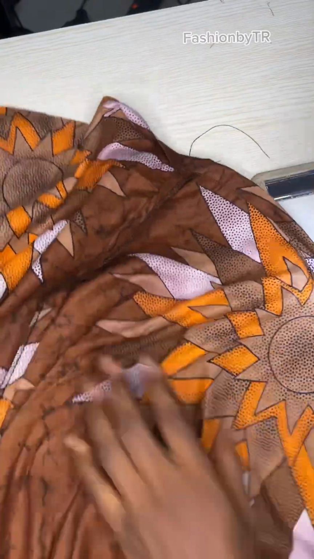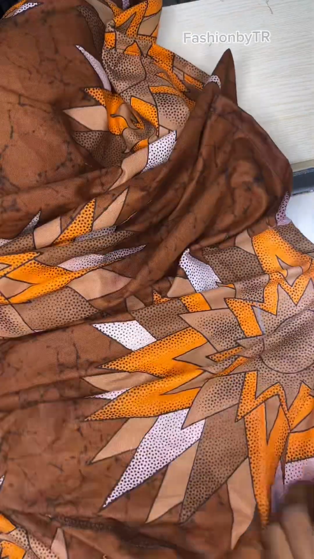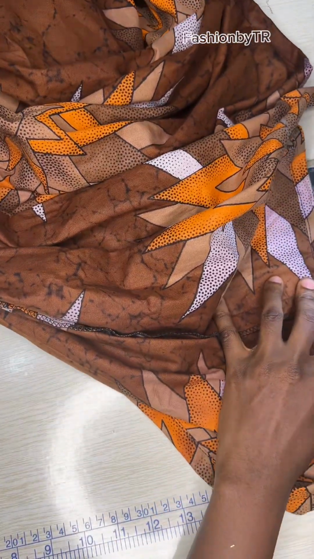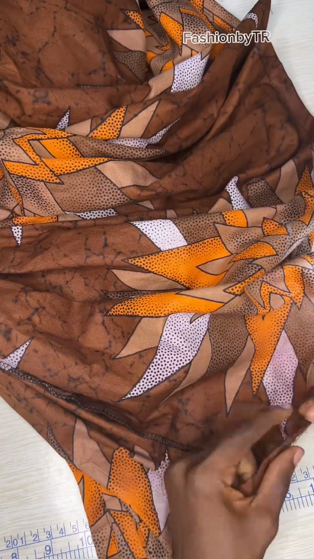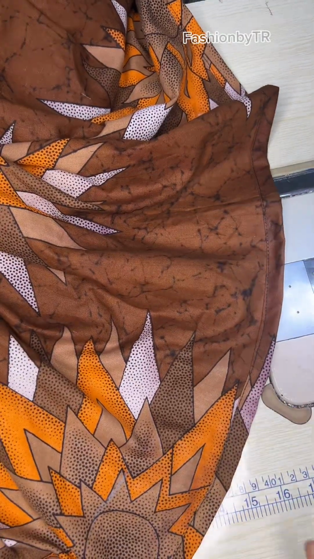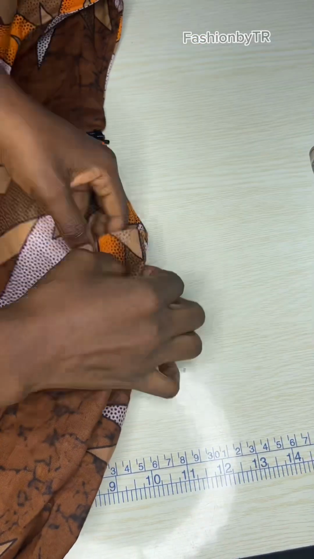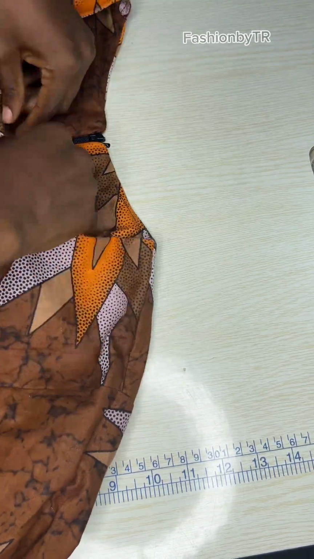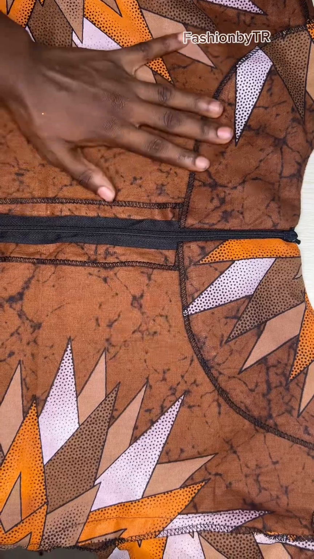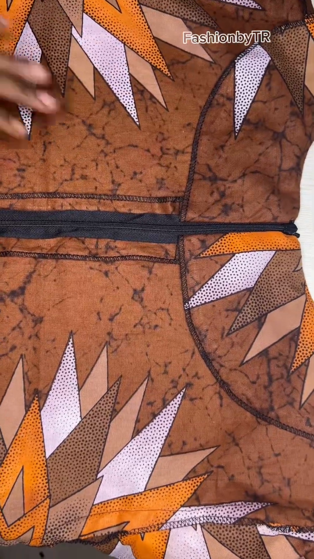Then I hemmed the lower part of the dress with the 1.5 inches I kept while I was cutting. And this is the beautiful outcome of the dress. The neckline and the zipper at the back, I overlocked as I was sewing. This will give your work a very neat finish and it makes your work look very professional.